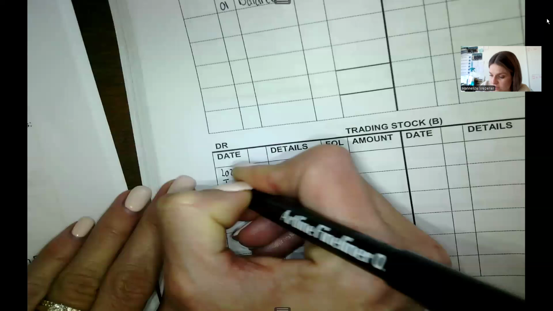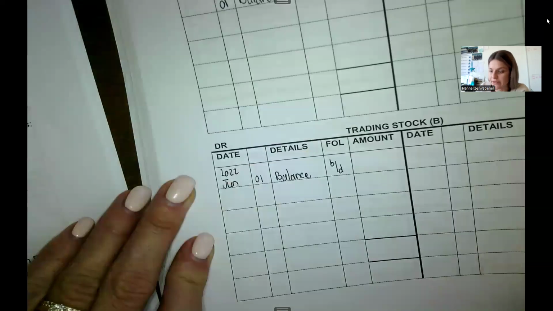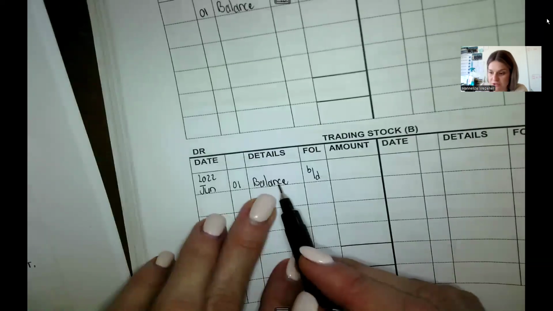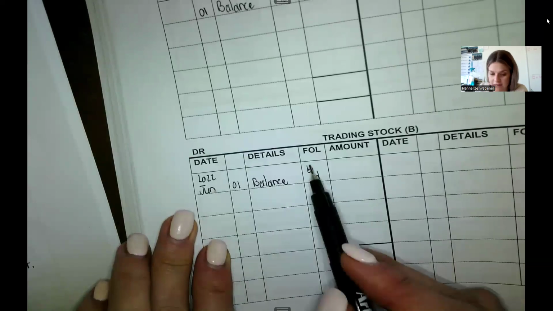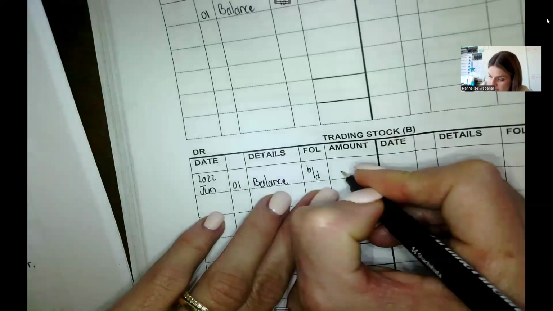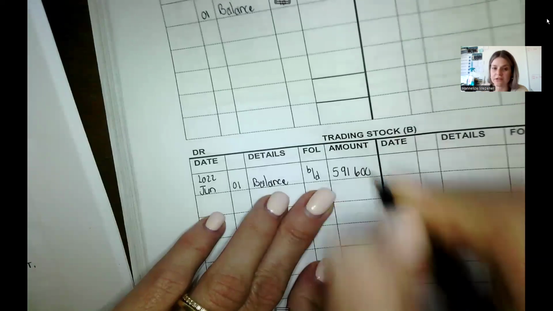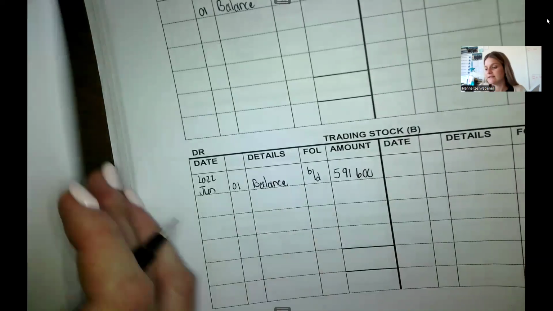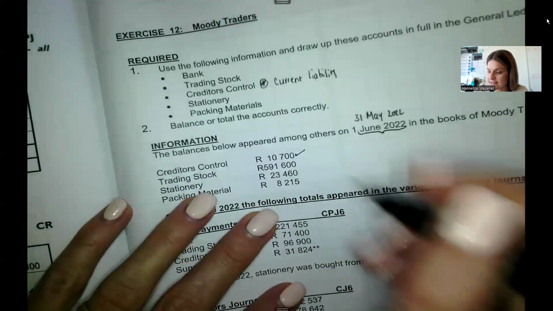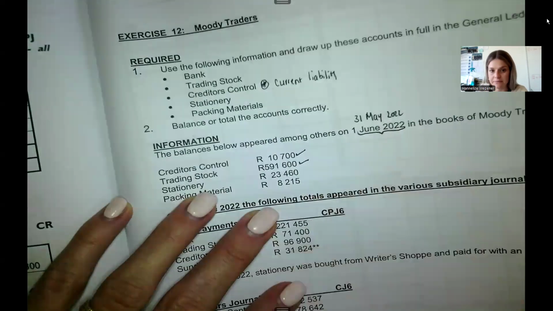2022, June the 1st, I had some trading stock purchased prior to June that I'm bringing down now with the amount 591,600 as per the information provided. And then I go back here and I say, done, I'm happy.